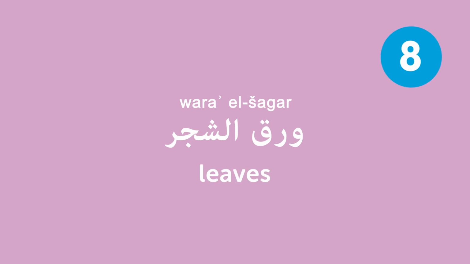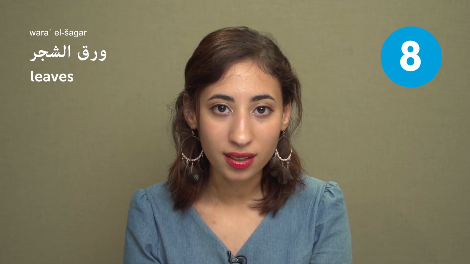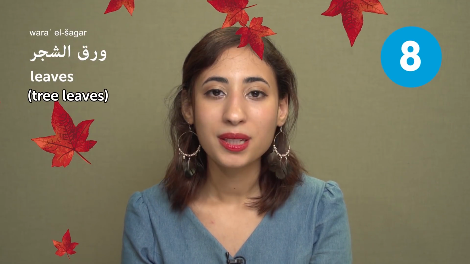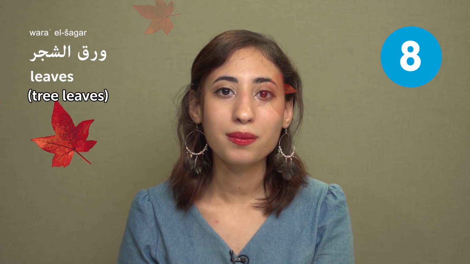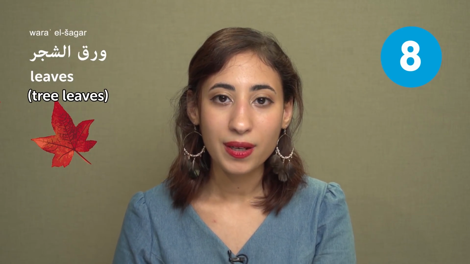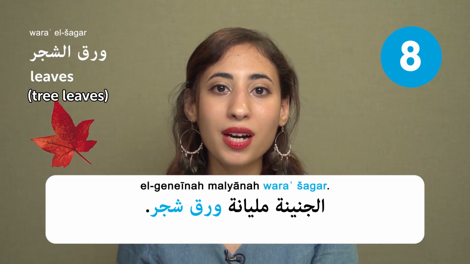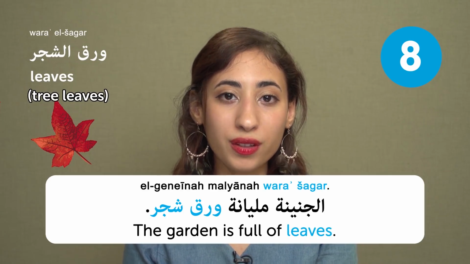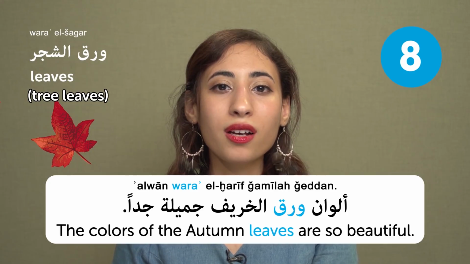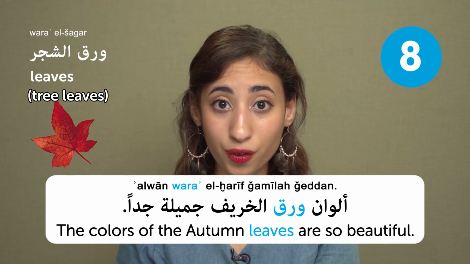ورق الشجر leaves. ورق الشجر means tree leaves. So ورق means leaves and شجر means trees. So tree leaves. For example you can say الجنينة مليانة ورق شجر. The garden is full of leaves. Or ألوان ورق الخريف جميلة جدا. The colors of the autumn leaves are so beautiful.